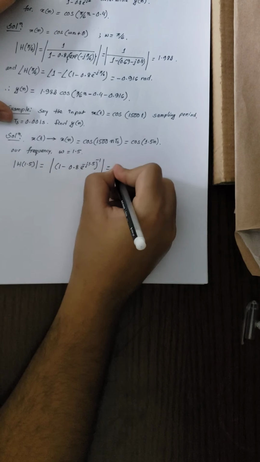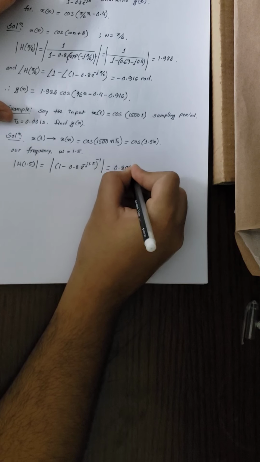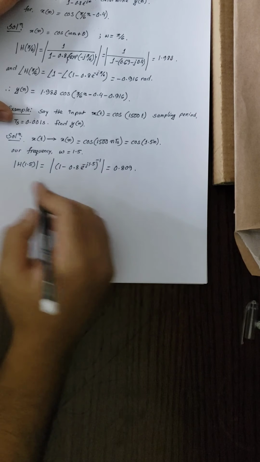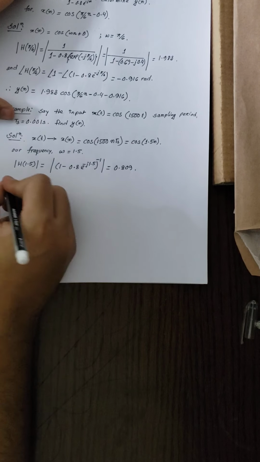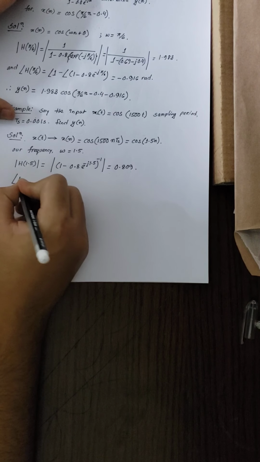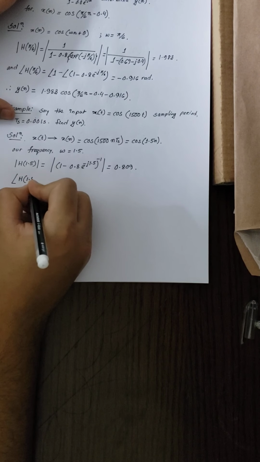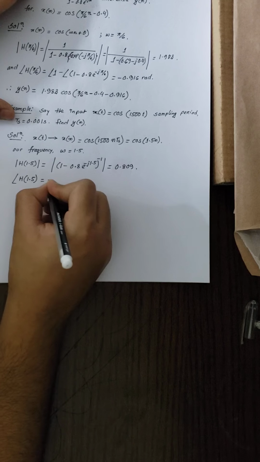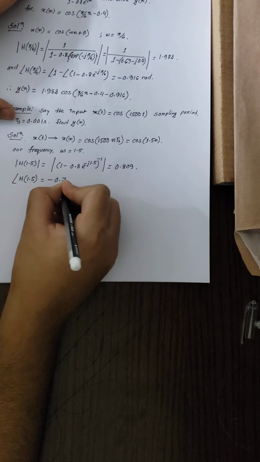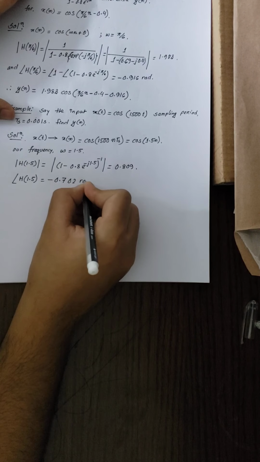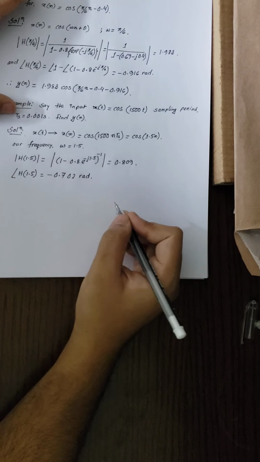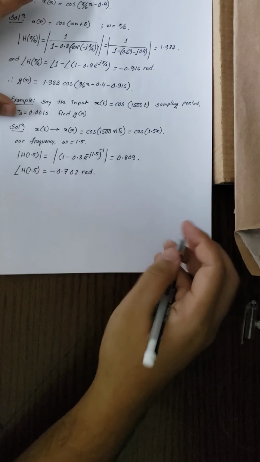This magnitude will be equal to 0.809. Do the calculation by yourself, and the phase response H of 1.5 is equal to 0.02 radians. The calculation is also left to you.